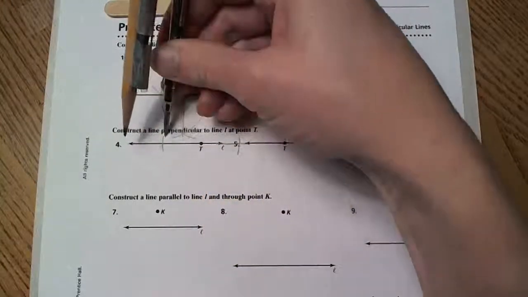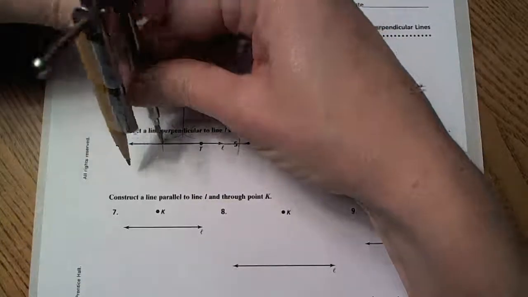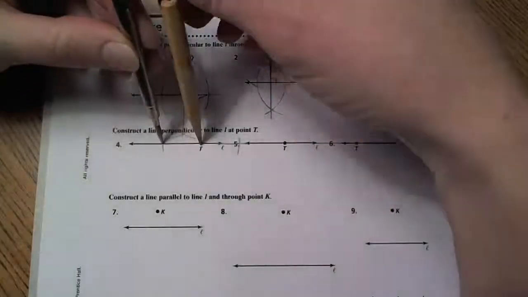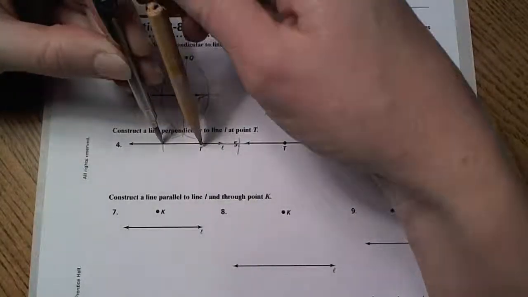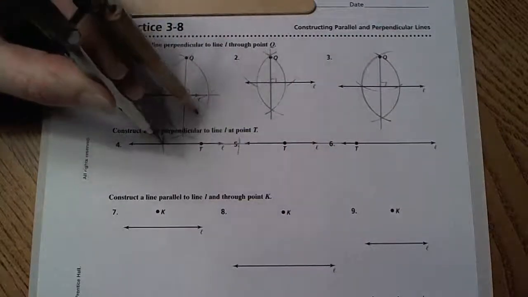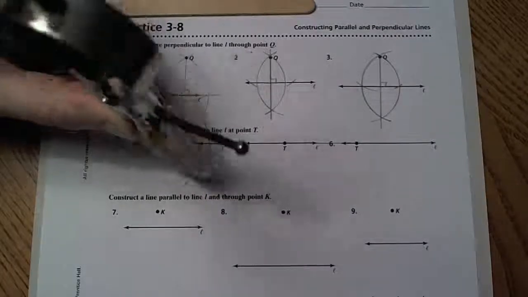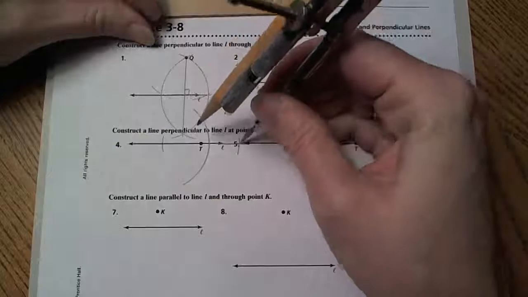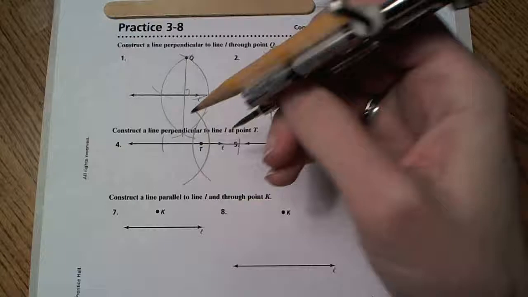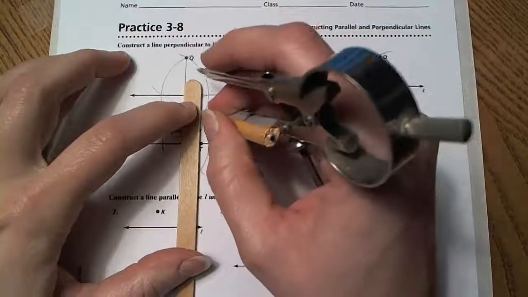And now what happens if I just move over like I was doing before and put the intersection there and draw an arc? Well, that arc would actually intersect right at T. So I need arcs that overlap. So we open up the compass a little bit, and now you can draw some new arcs. There's the first one. Move over to your other intersection. There's the second one. Connect them, and they'll go right through T and be perpendicular.